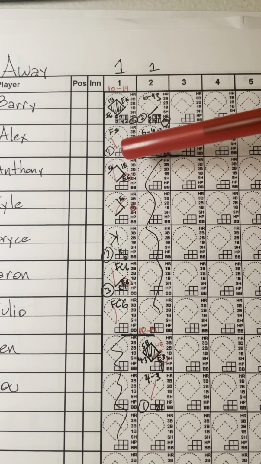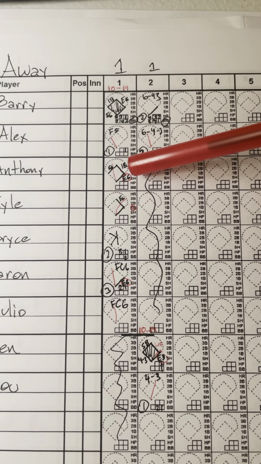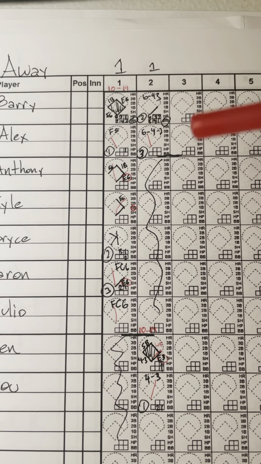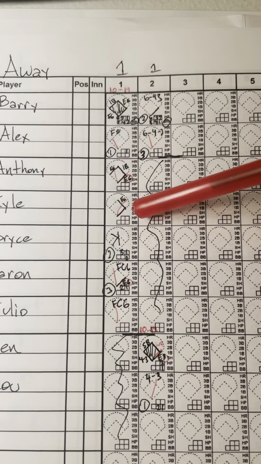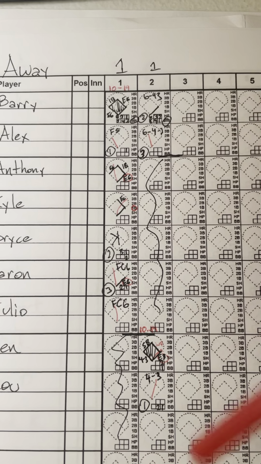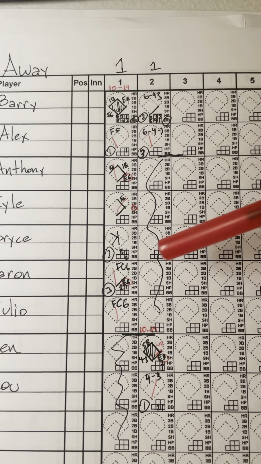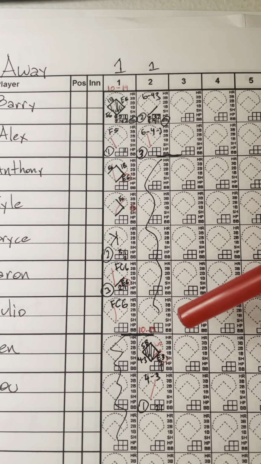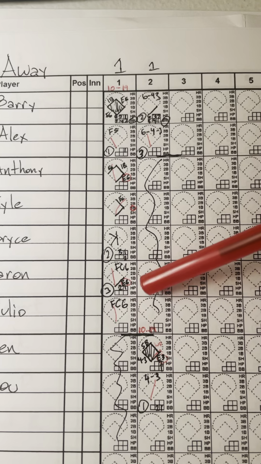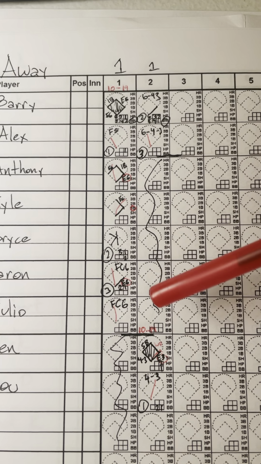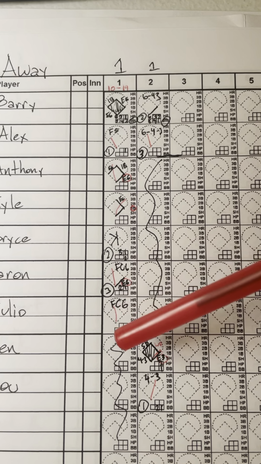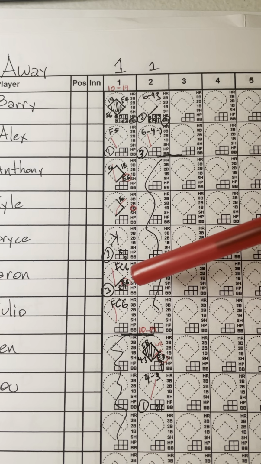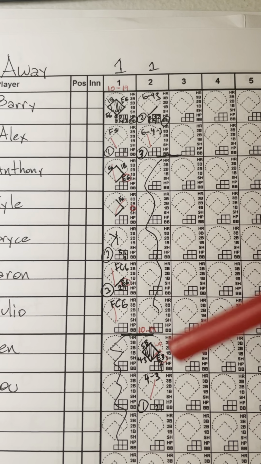Anthony made contact that first inning, a grounder to the shortstop. Kyle, on the other hand, had a hit, so this is our team's only hit in these 2 innings. Bryce struck out looking, so maybe we can work with Bryce on swinging, being aggressive when there's 2 strikes. And then there were two more contacts in that first inning that were both grounders to the shortstop.